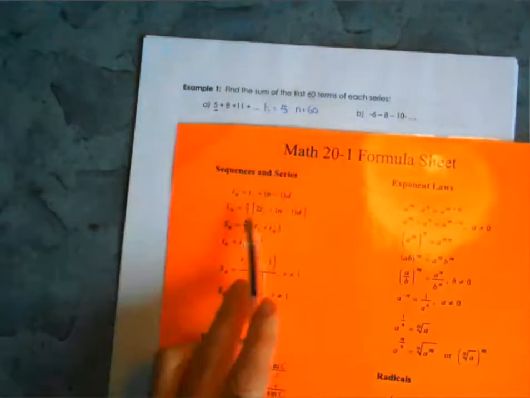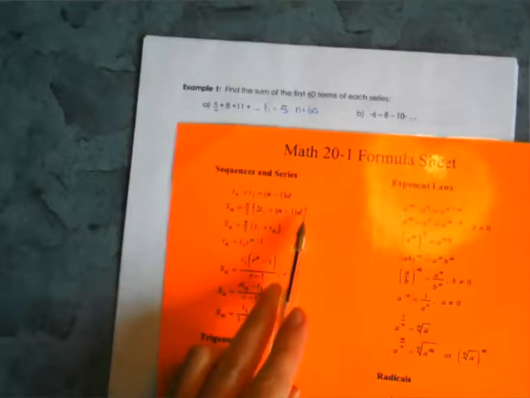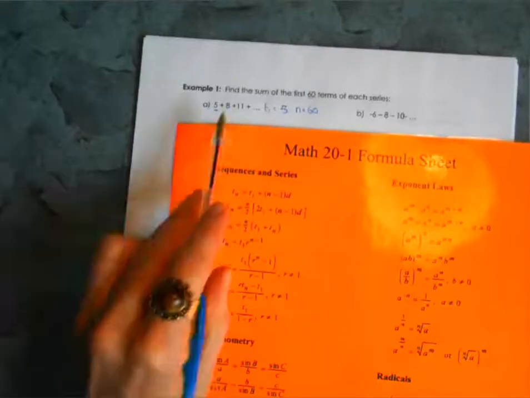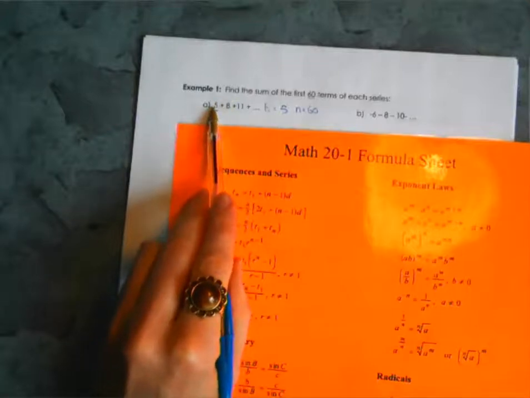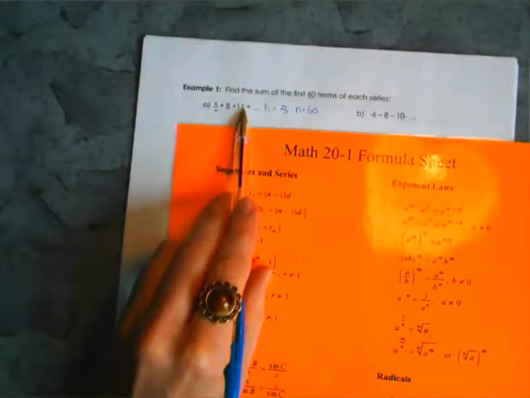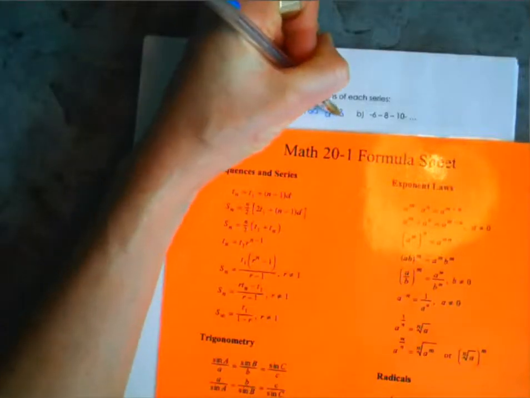And then what else do we need? So we have T1, n, which is there and there in this formula. And then d, the difference, remember, is always going to be one number minus the previous number. So 8 minus 5 or 11 minus 8. And both of those will give us a difference of 3.